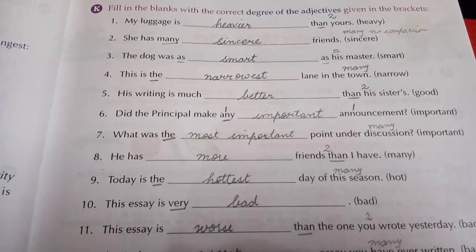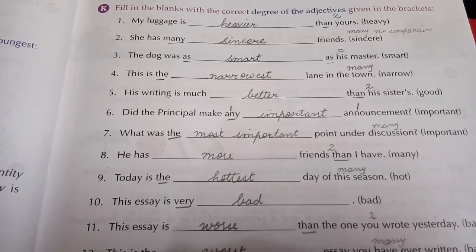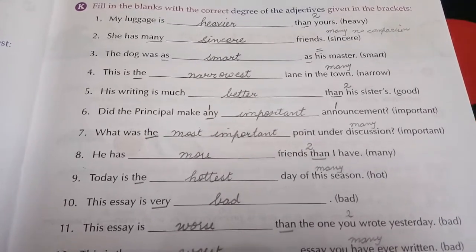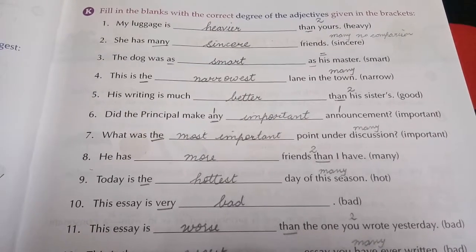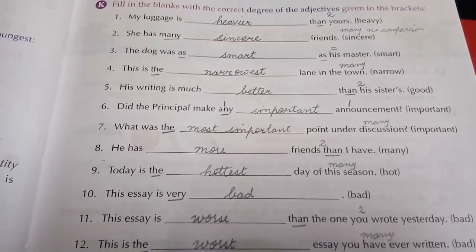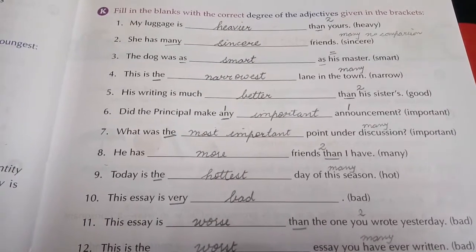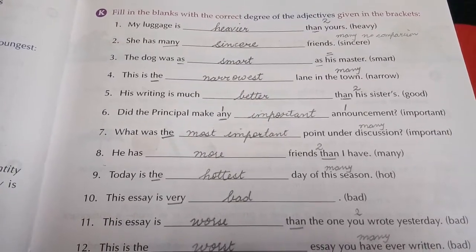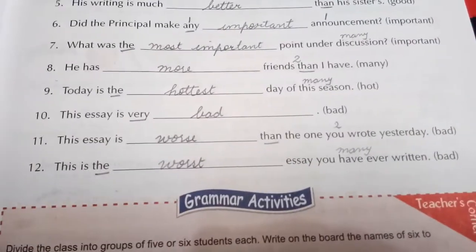His writing is much dash than his sister. Again comparison between two. So we are, and than is also there. We write the comparative degree of good, that is better. Did the principal make any dash announcement? Only one is there. So positive degree of important, that is important only. What was the dash point under the discussion? Means in the discussion many points must be there and only one, the most important point out of those points was, so we have to find out. So we are writing most important.